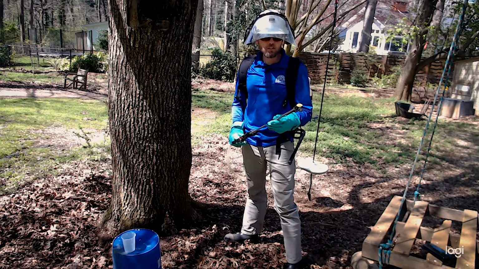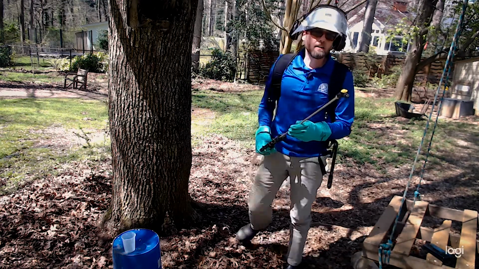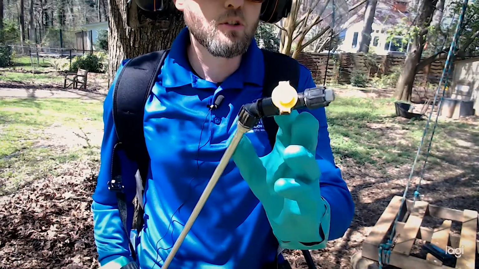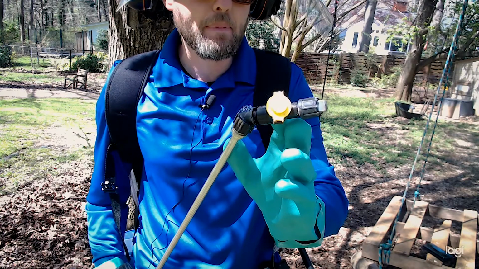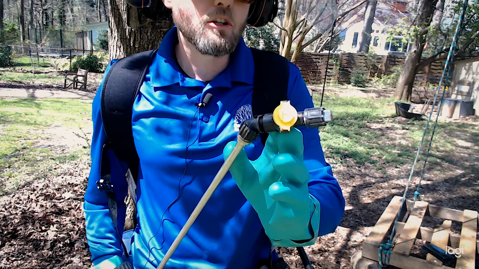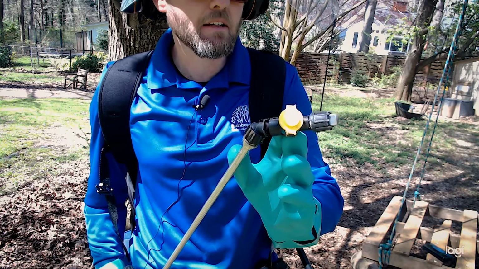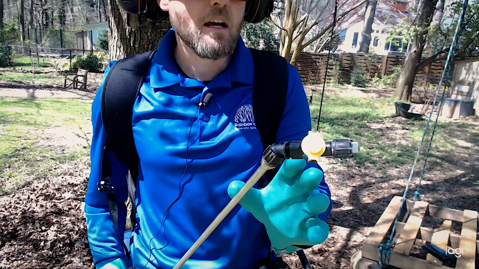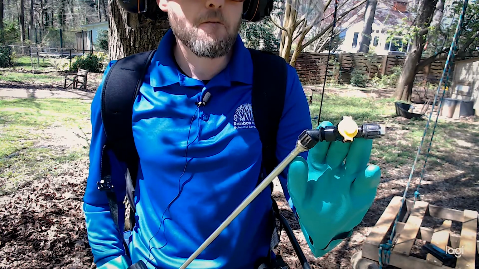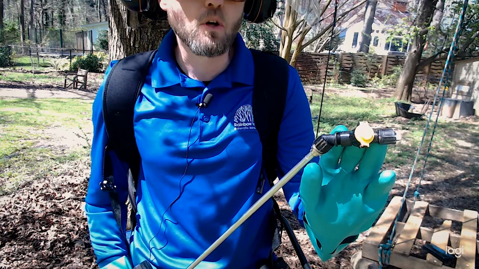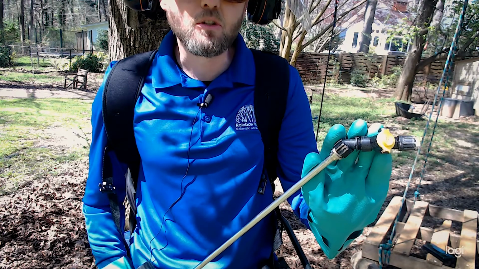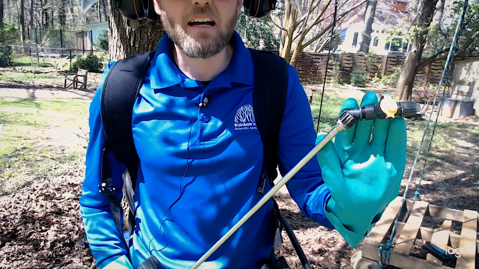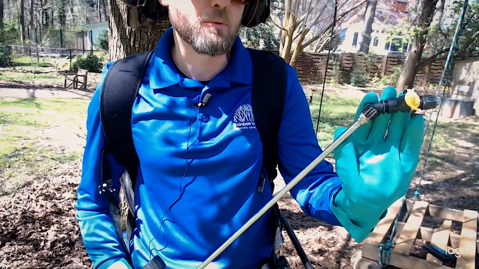The first tip or trick to calibration is installing one of these control flow valves onto your pump-up backpack sprayer. Your label is going to talk about applying this application at a low PSI. What this here is, is a 14 PSI control flow valve. What control flow valves do is they make it so that you can't spray at any higher PSI than 14 PSI in this case.